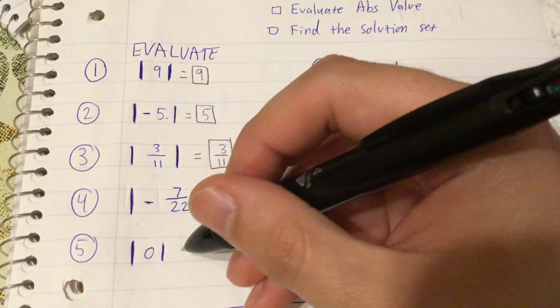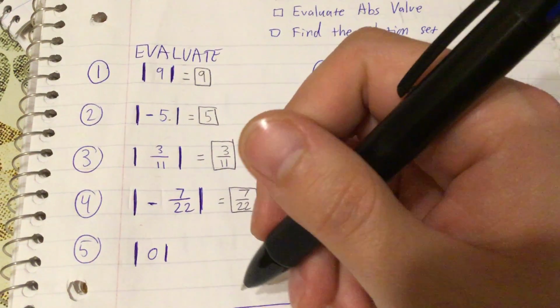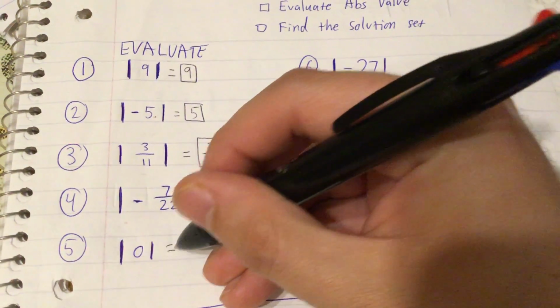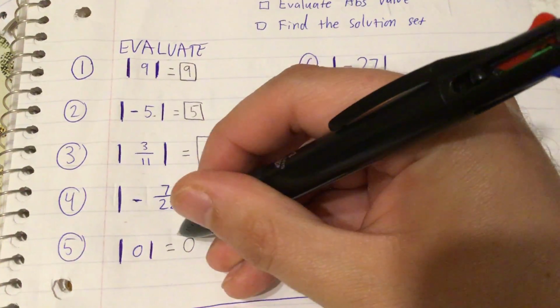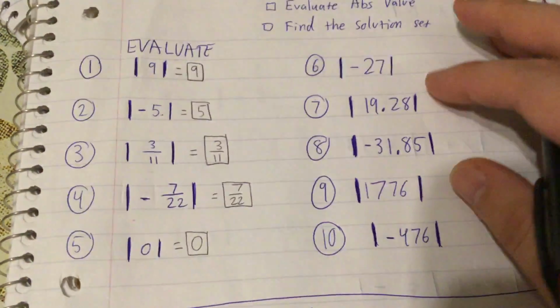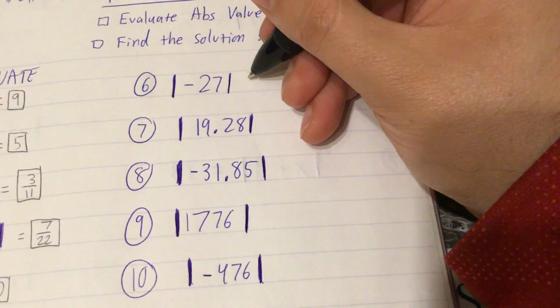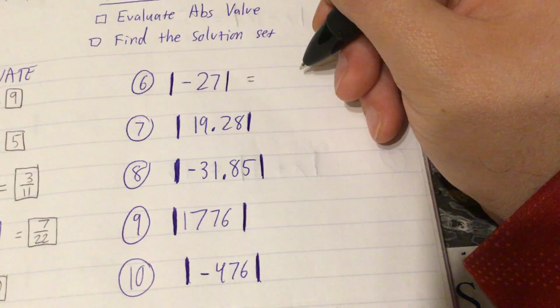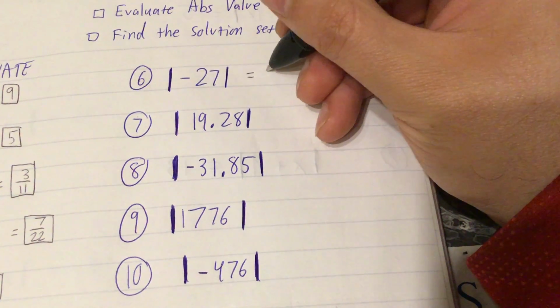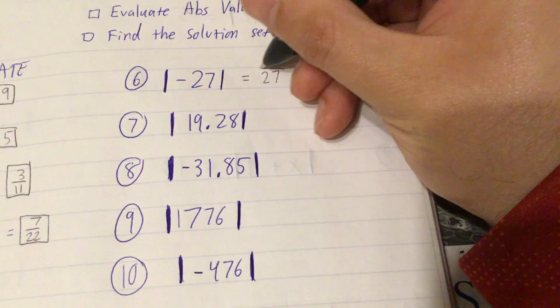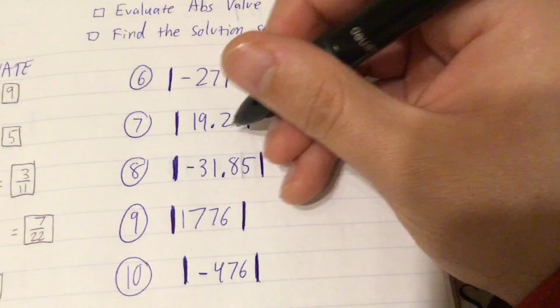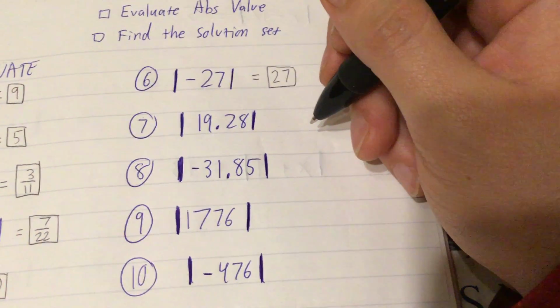How far away is 0 from 0? Okay. What's the absolute value of negative 27? What's the absolute value of 19.28?